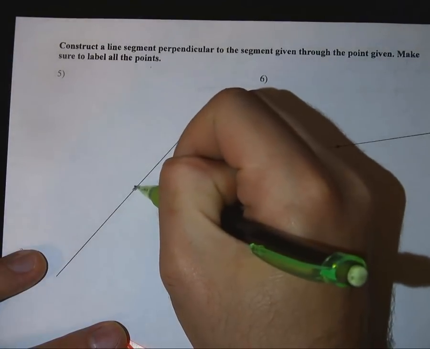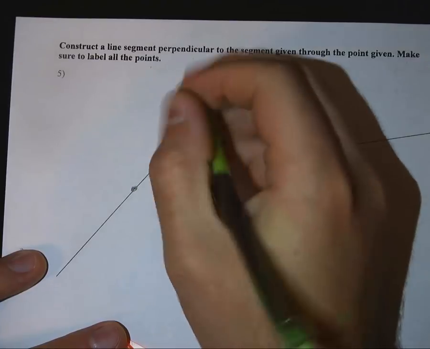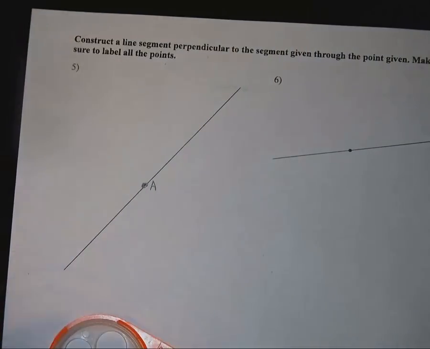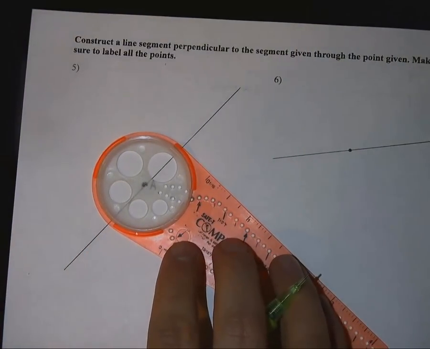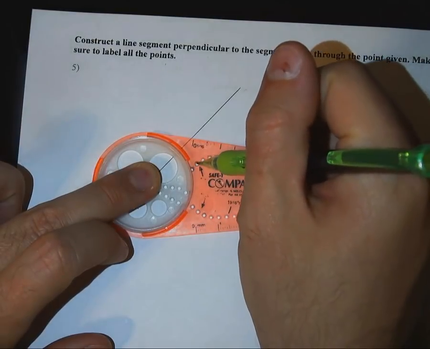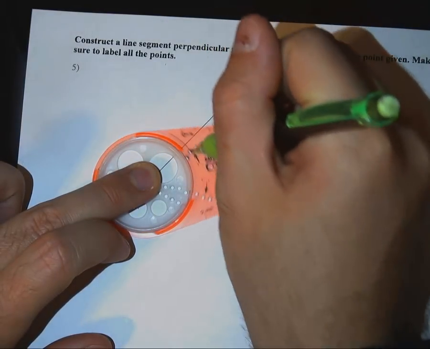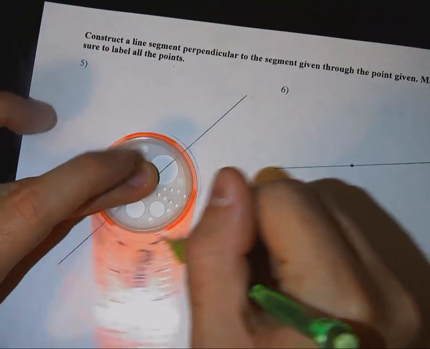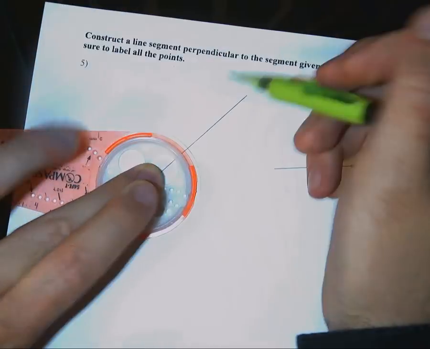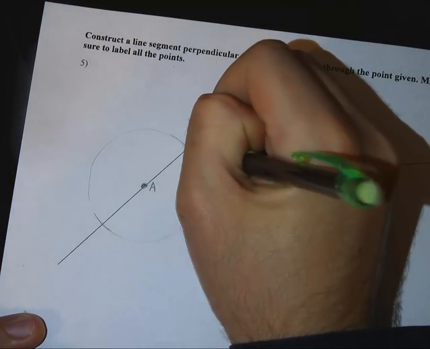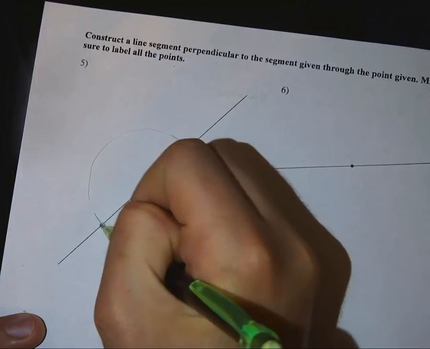So let's label the first point given. I'm just going to label it A. And then I'm going to start by drawing a circle around A. I'm going to draw a bigger circle this time. Again, the points that are important are this one and this one over here. You can draw the whole circle, but you don't need to. Okay. The important parts are where they intersect here and here.